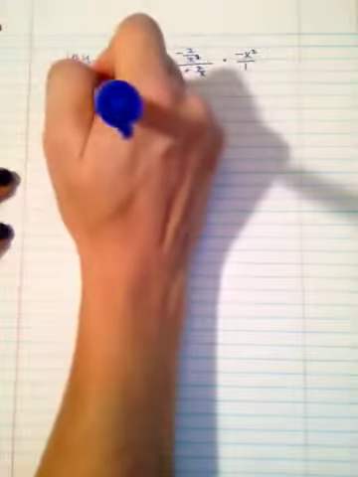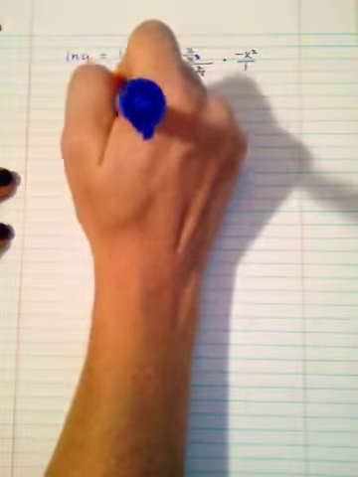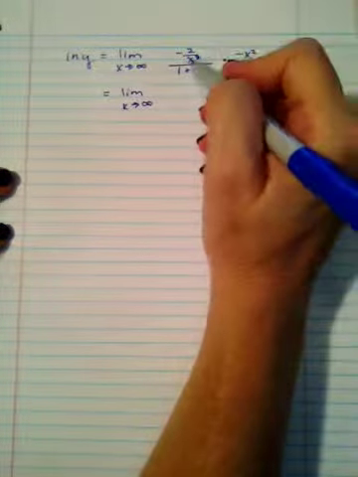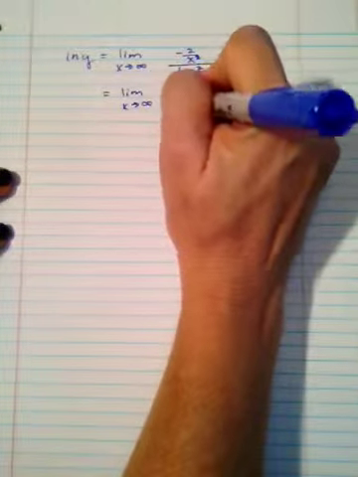So when we do that, this will be the limit as x approaches infinity. Negative times a negative is a positive. My x squareds cancel out, so this is just a negative 2, which is much nicer. Multiplied by 1, that's a 1 plus 2 over x.